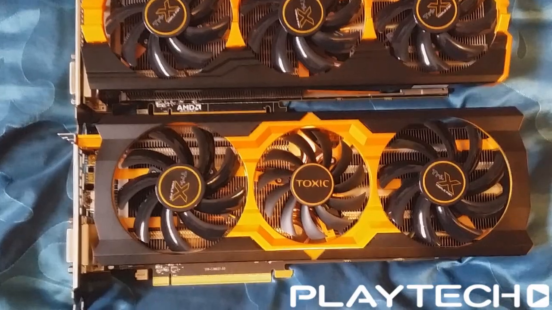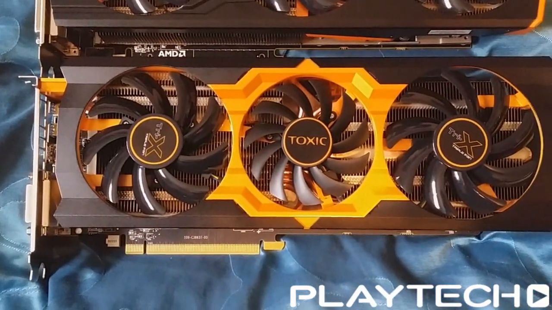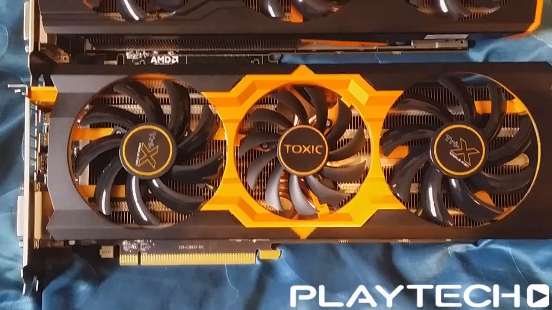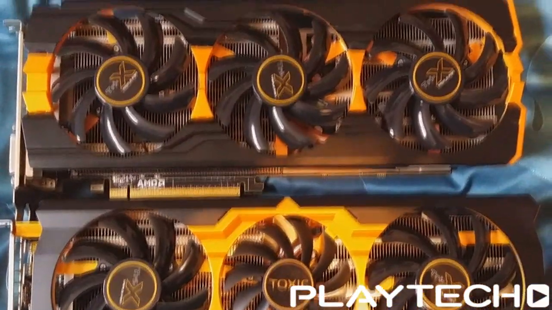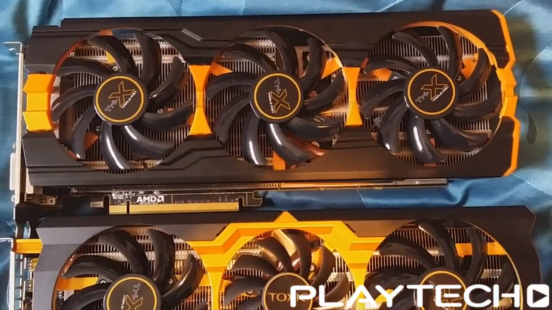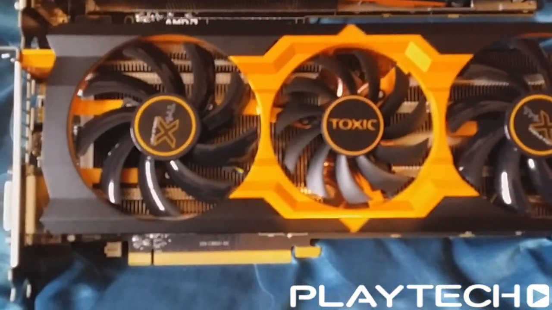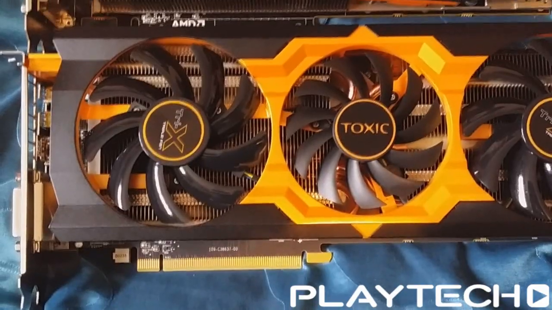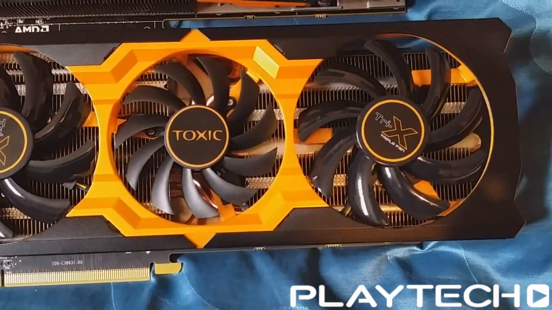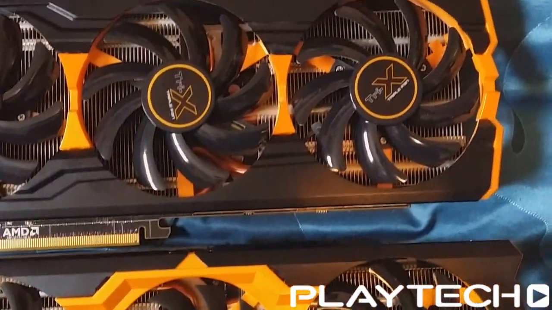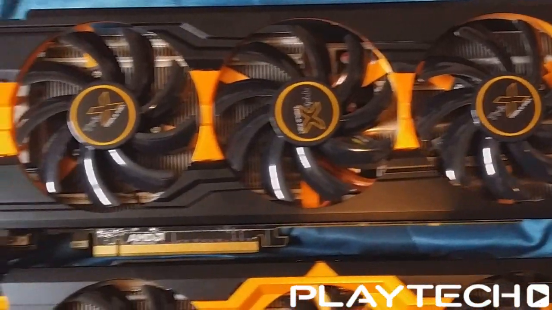So that leads to the cooler. These are pretty much the same, except for about 3 differences. The middle fan on the Toxic is slightly smaller for some reason, whereas on the Tri-X all 3 fans are the same. I don't understand why that is, but that might play a bit to the Tri-X's advantage in terms of cooling.